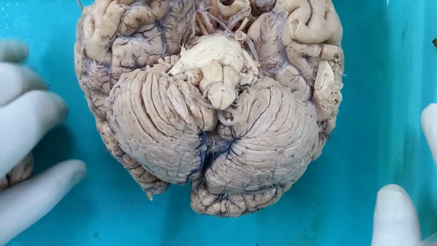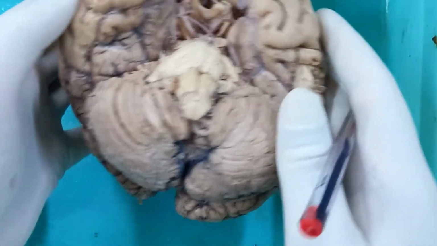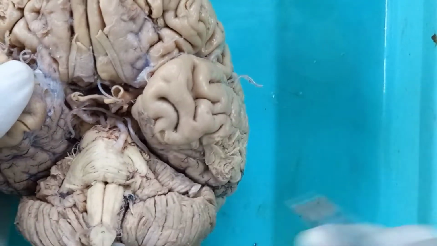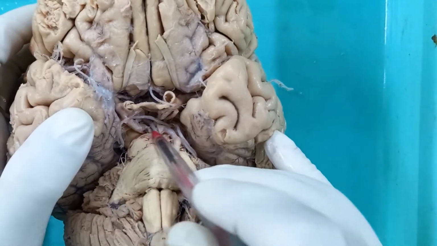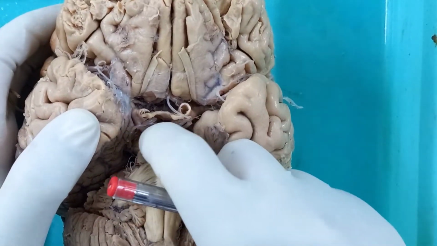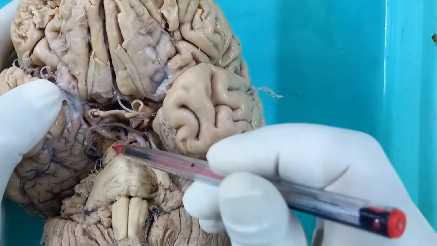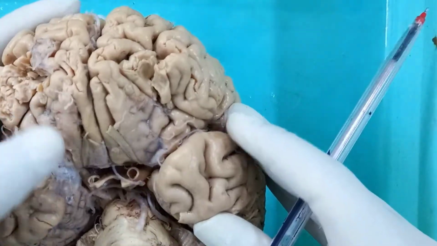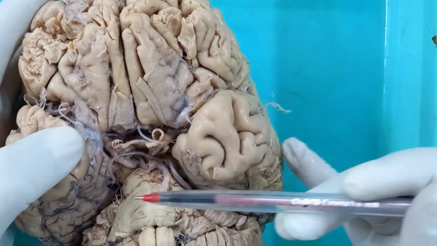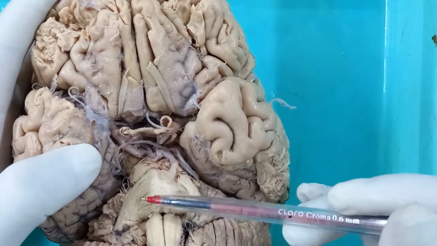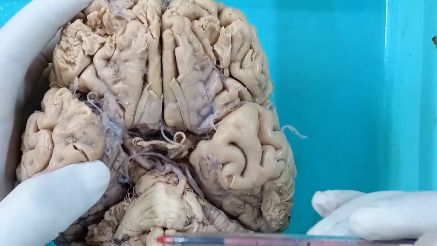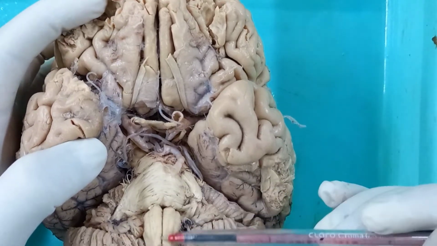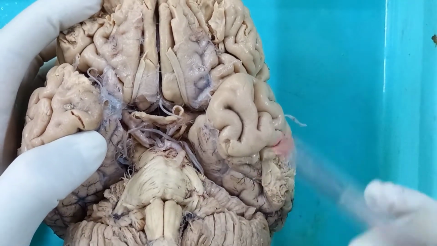This is a short video on the external feature of the midbrain. As you know by this time, the midbrain is located above the upper border of the pons here, and then it is going inside the cerebrum. That means this is the midbrain which connects the forebrain with the hindbrain. And you know that the hindbrain consists of the pons, medulla, and cerebellum.